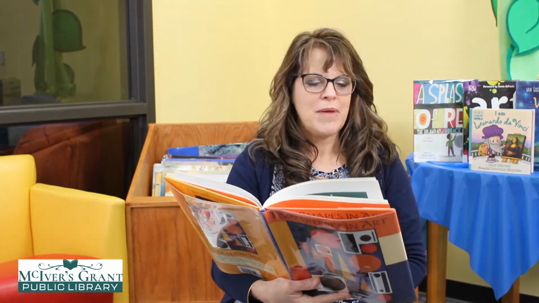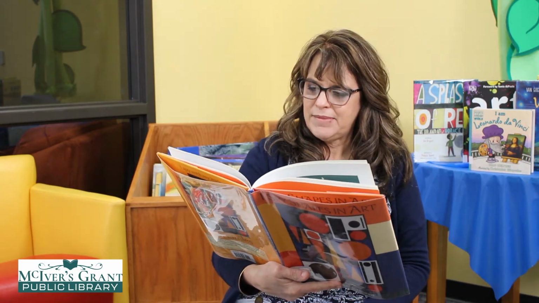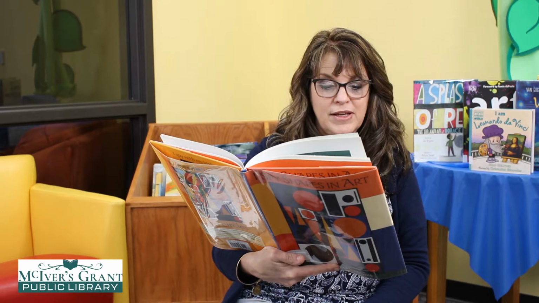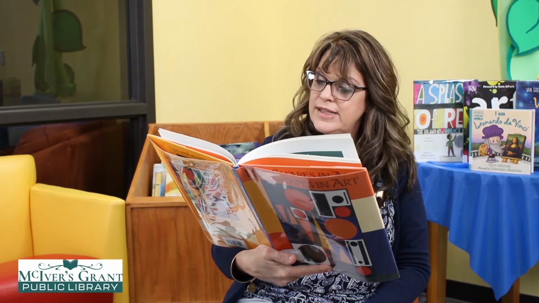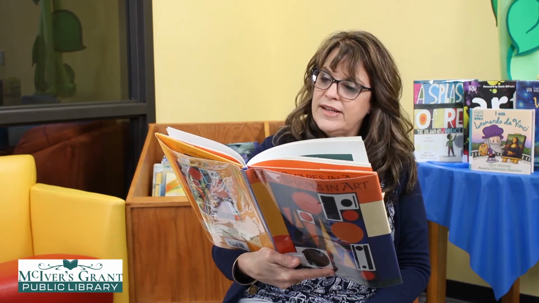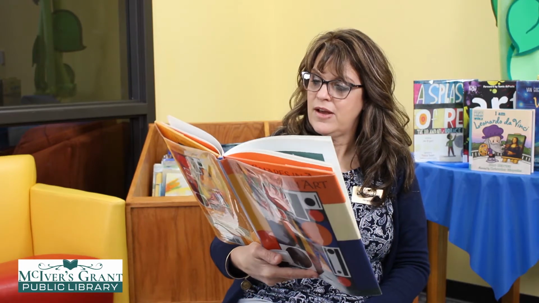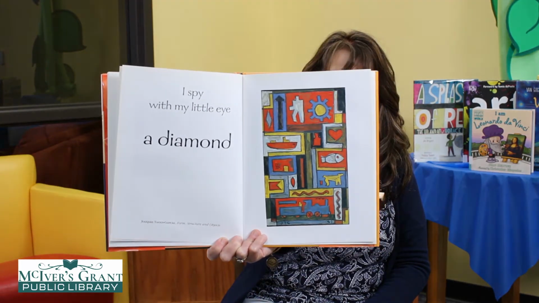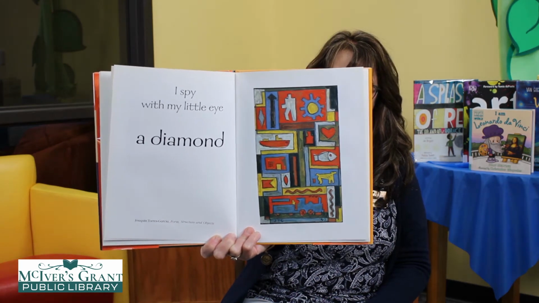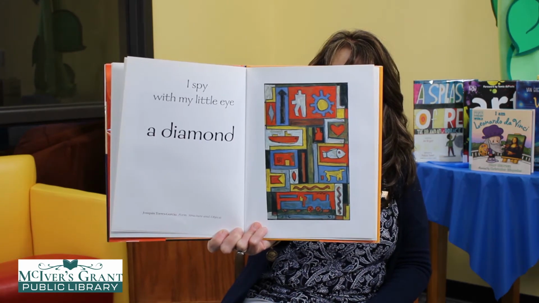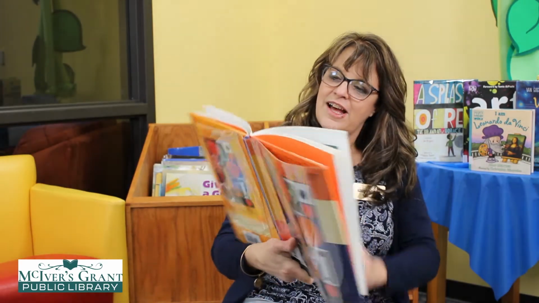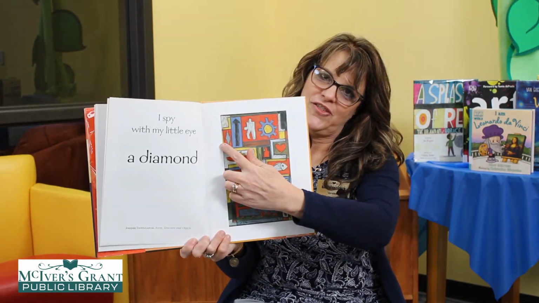I spy with my little eye a diamond. This is Form, Structure, and Objects by Joaquin Torres Garcia. Let's see if we can find a diamond. Oh, Miss Vanessa's having trouble. I'm just going to turn it around and let you look at that one, and then I'll turn back around and see if we can find it. Do you see it? If you see it, yell it out. I found it. There's the diamond right there.